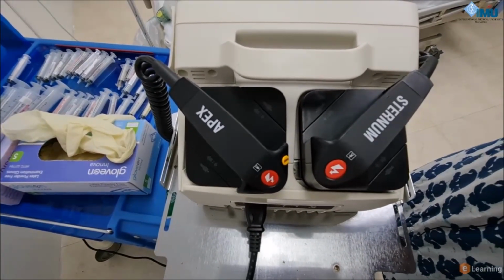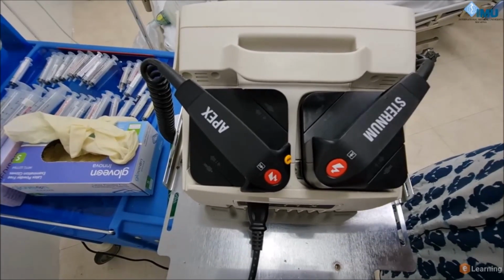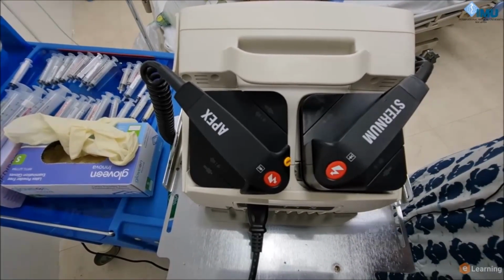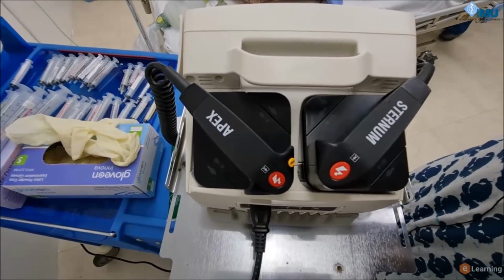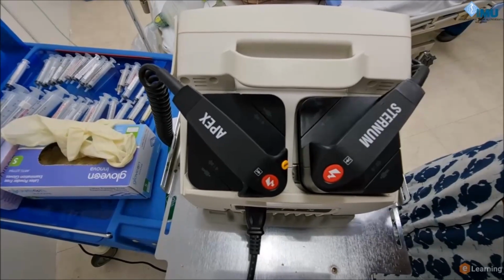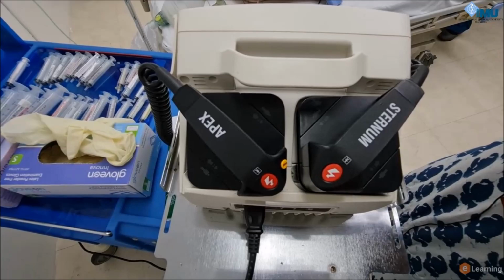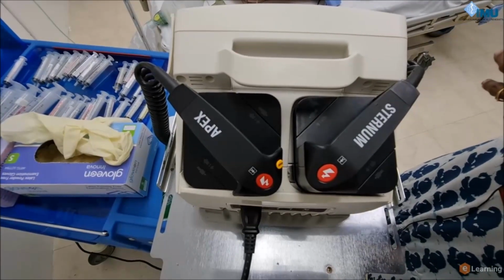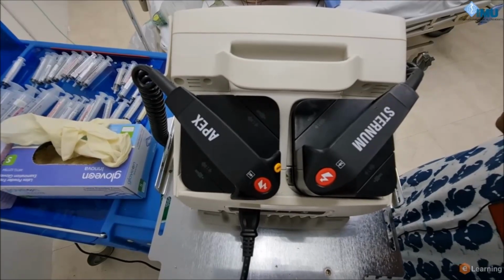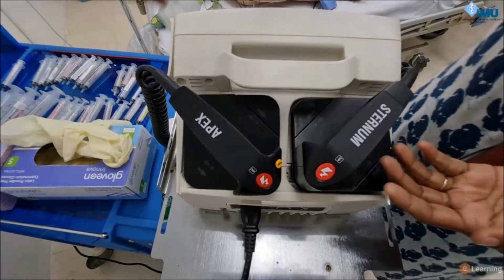Most of the time, I would suggest that if it is a cardiac arrest, you charge on the machine and discharge on the patient, because sometimes it might take a little bit of time charging. You don't want to waste time in a patient who's in cardiac arrest. But if it is cardioversion, you can actually charge on the patient after you have chosen the energy and discharge on the patient.